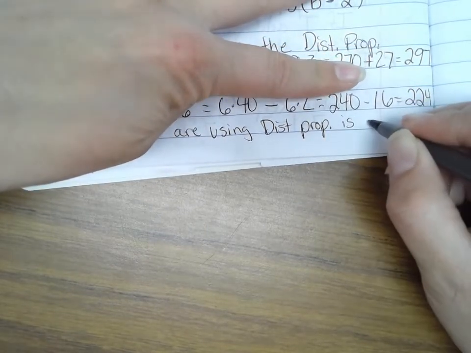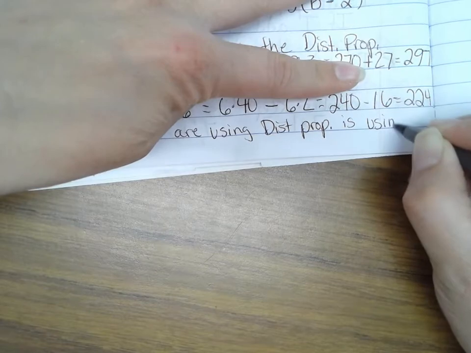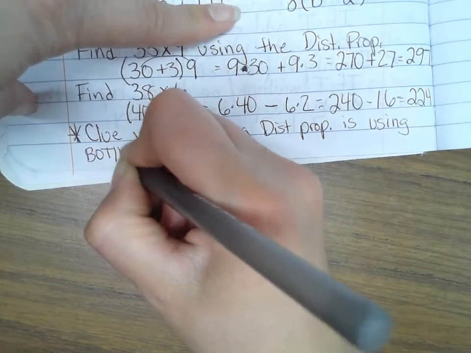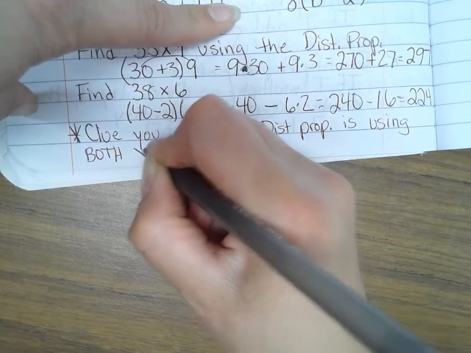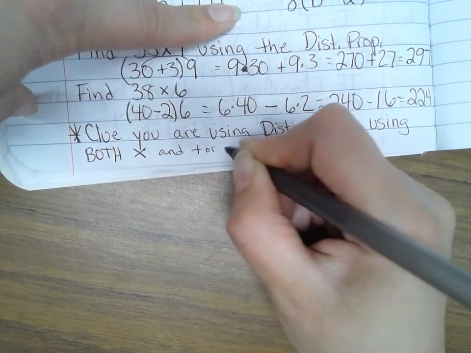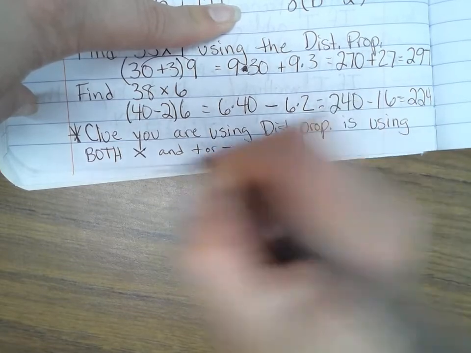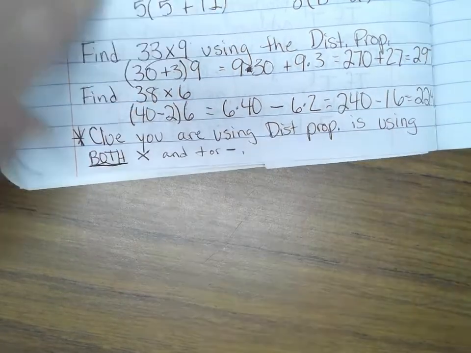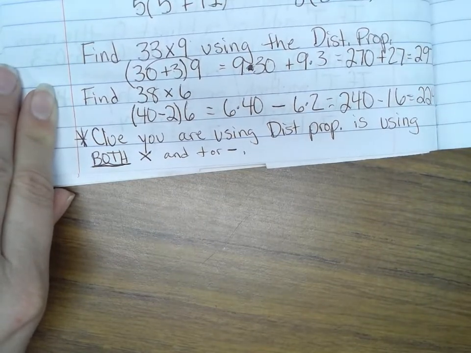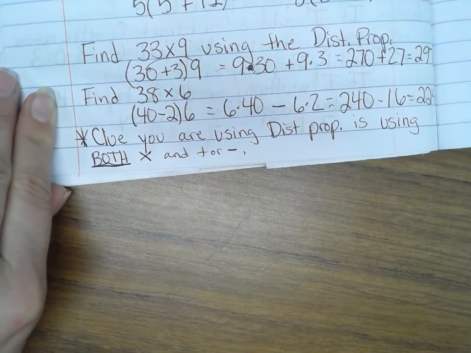Is using both multiplication, okay, in big bold letters, both, multiplication and addition or subtraction. Okay, but the big clue is both. Notice how up here I'm multiplying as well as having addition in there, or as well as doing subtraction.